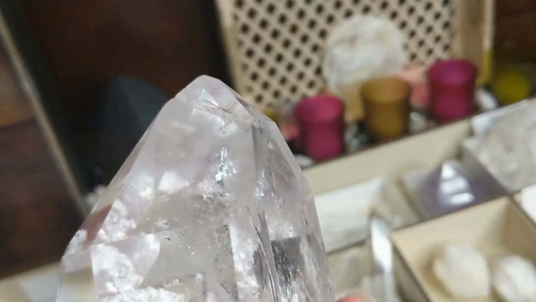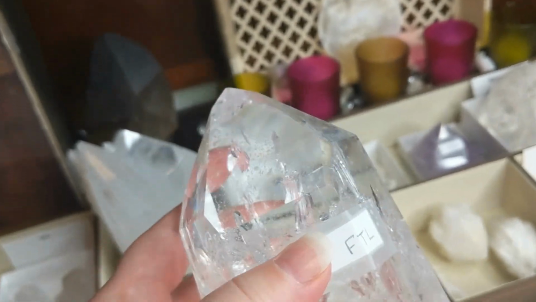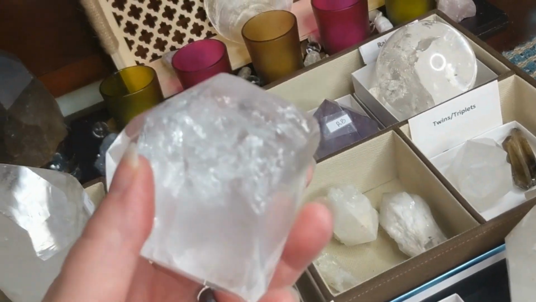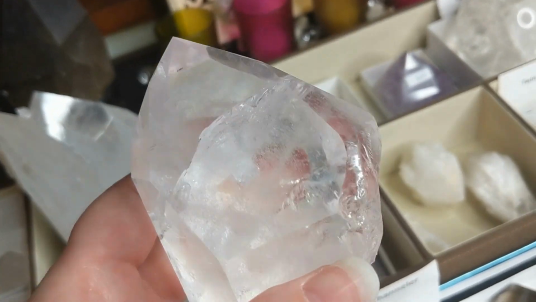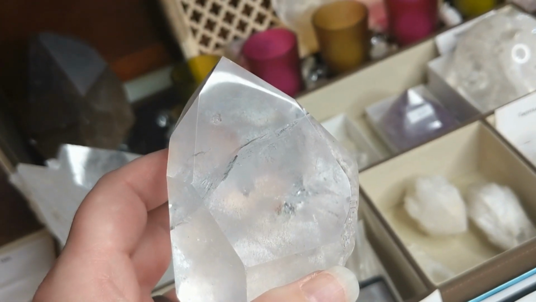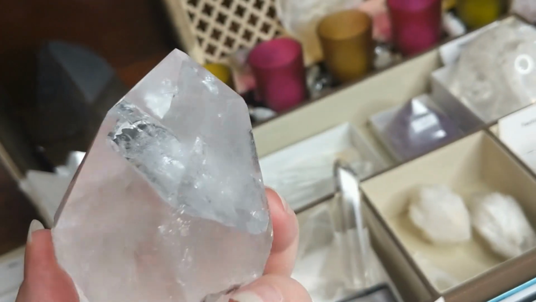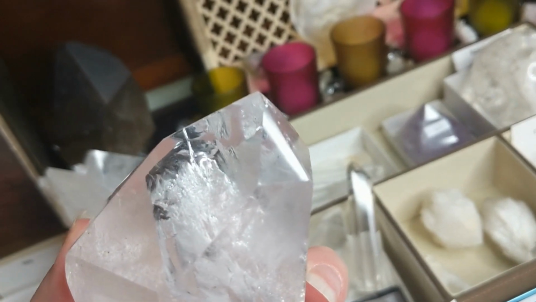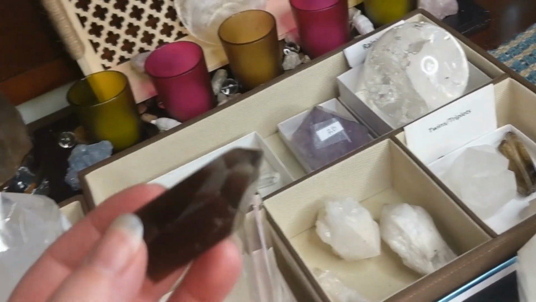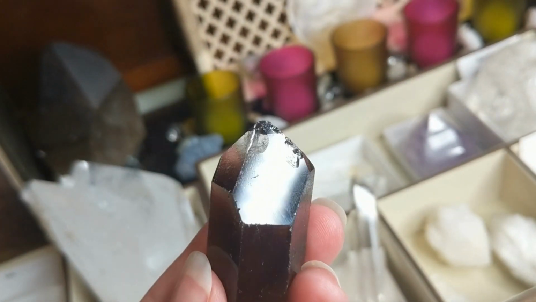And these are so great for crystal grids. But let me just show you. Here's another channeler. So 7 sides on the main face, and the back has the triangle. And I have a smoky quartz channeler. I think you get the idea. I think they're pretty common.